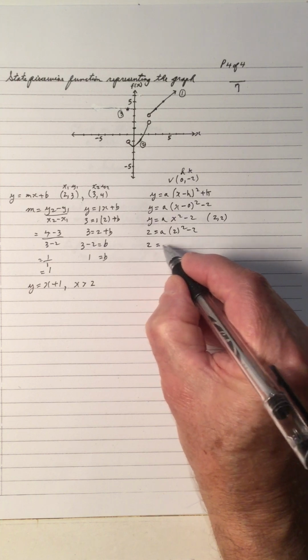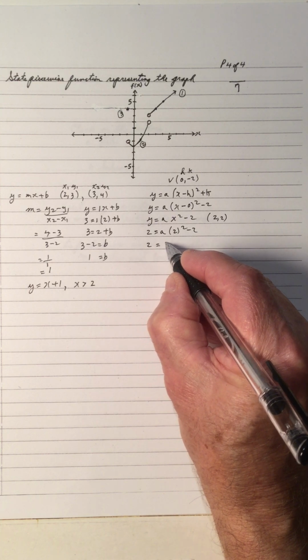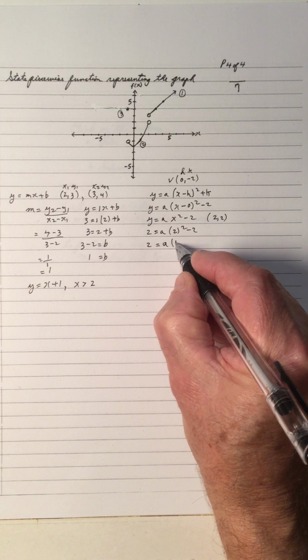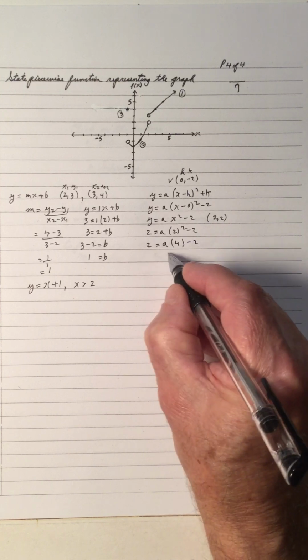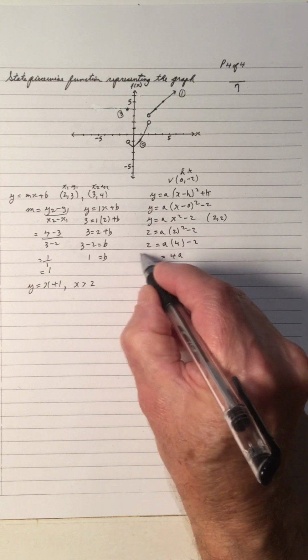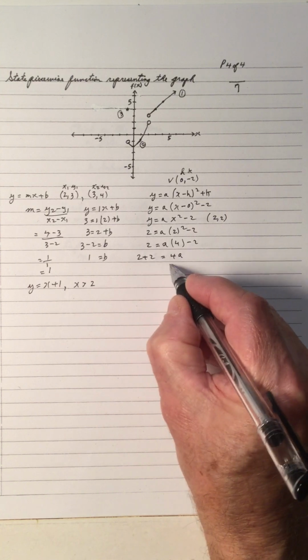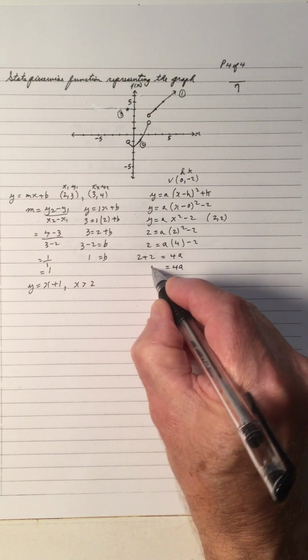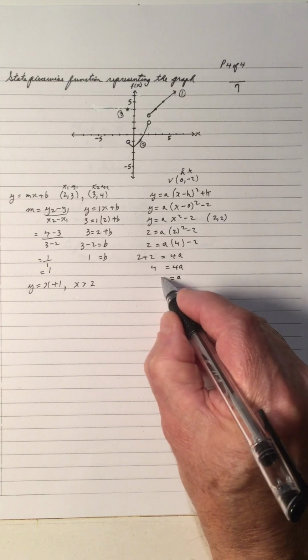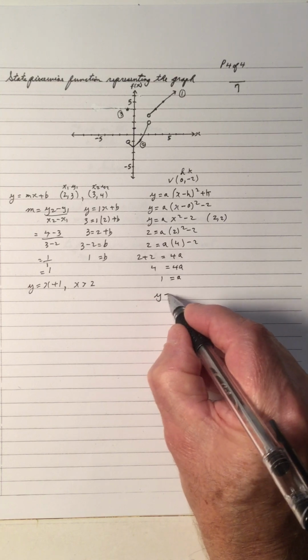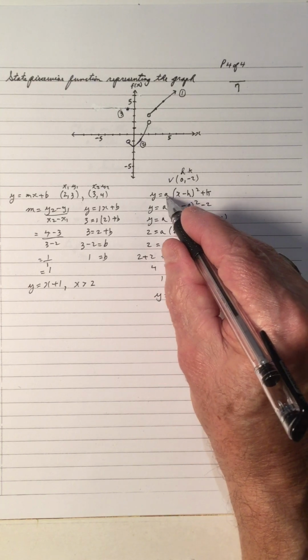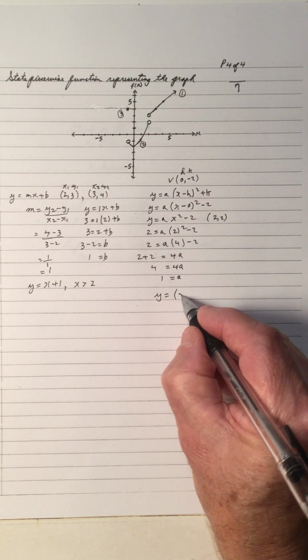So 2 equals a times 2 squared, which is 4, minus 2. So we got 4a, and 2 plus 2. 4a equals 4, divided by 4 and a is 1. So y equals a, so we put a 1 here. So that's x.